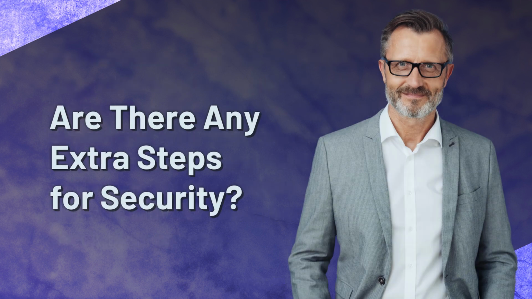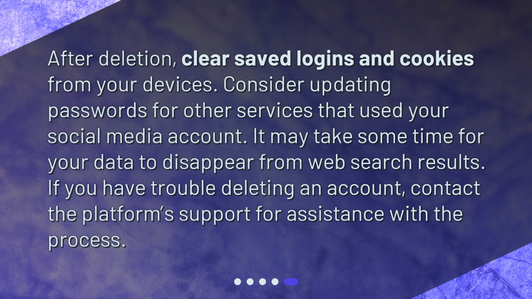Are there any extra steps for security? After deletion, clear saved logins and cookies from your devices. Consider updating passwords for other services that used your social media account. It may take some time for your data to disappear from web search results. If you have trouble deleting an account, contact the platform's support for assistance with the process.